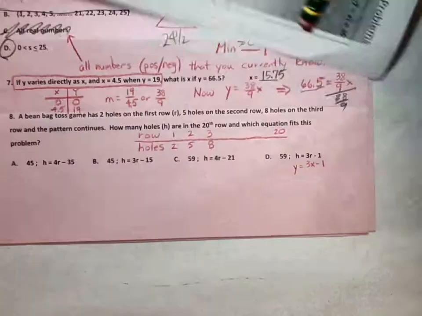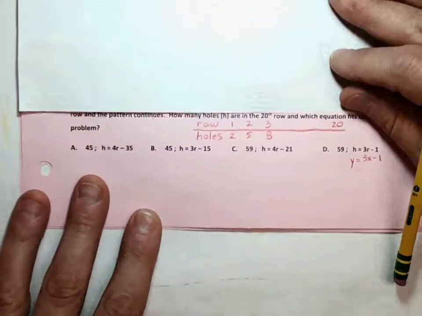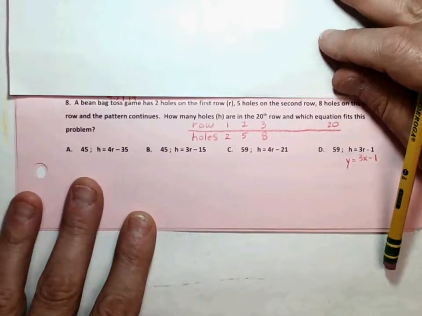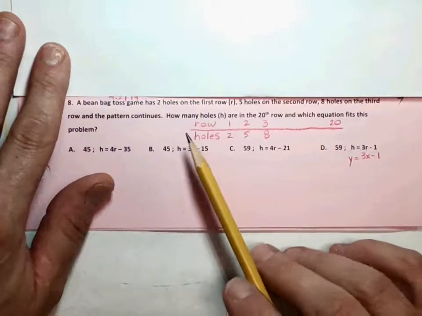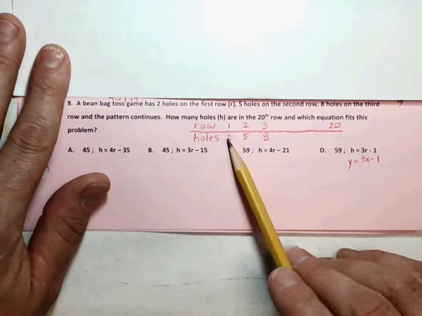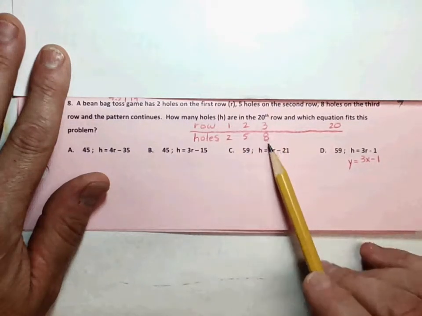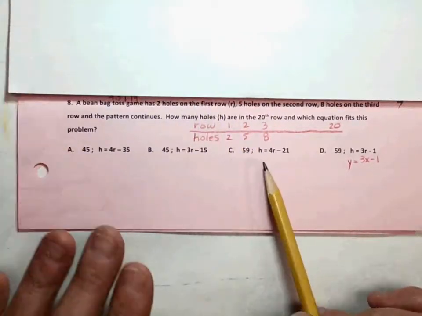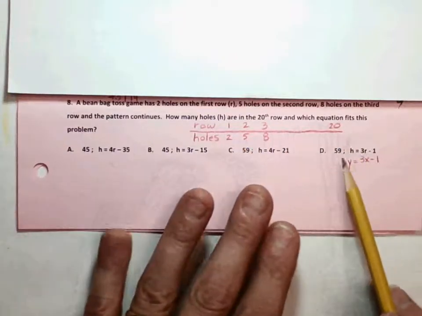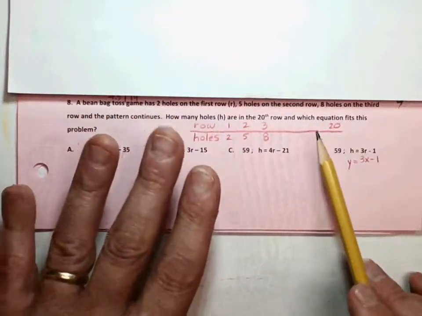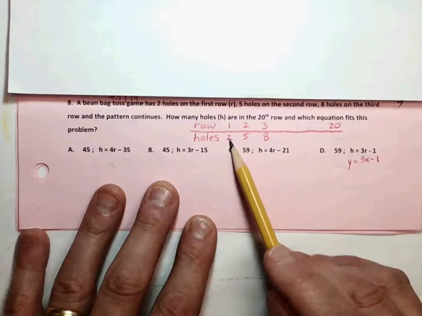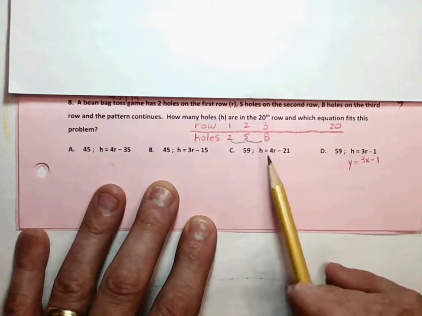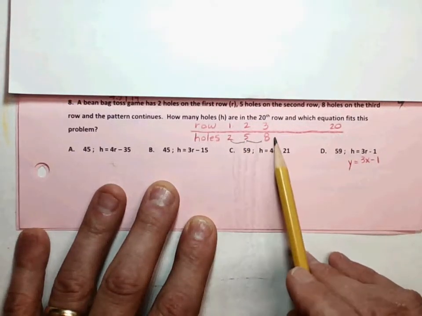All right, next problem, number 8. We're given a bean bag toss game. I have rows with the number of holes in each row. I just get that from reading the problem. I see equations, and I know that with a calculator, we can put it in our y equal button. Ladies and gentlemen, this has a rate of change of 3. This is a rate of change of 3.